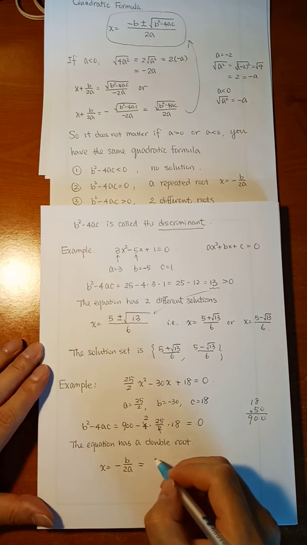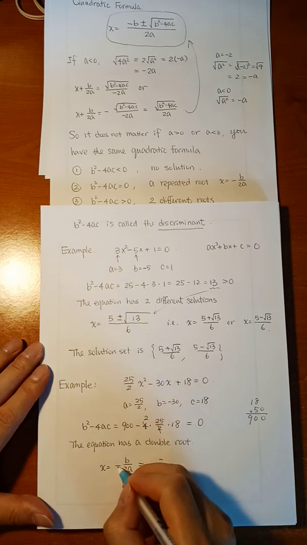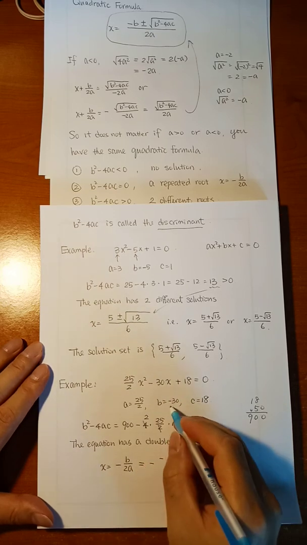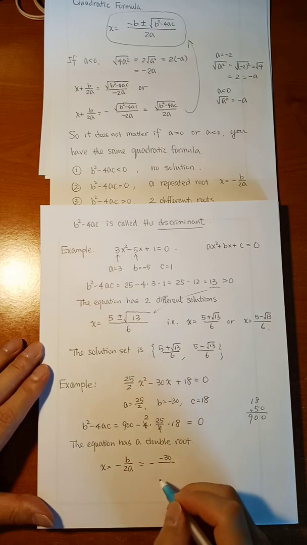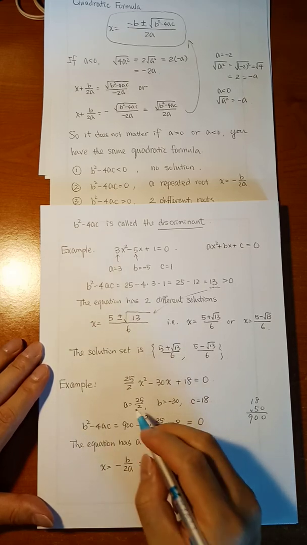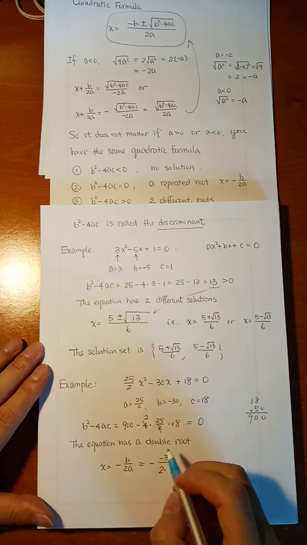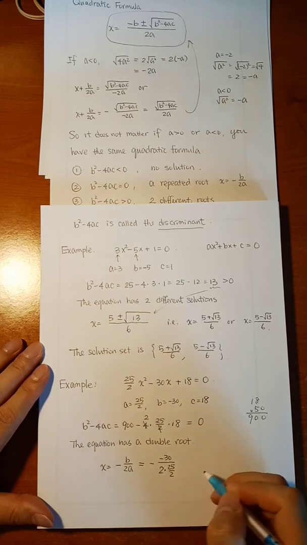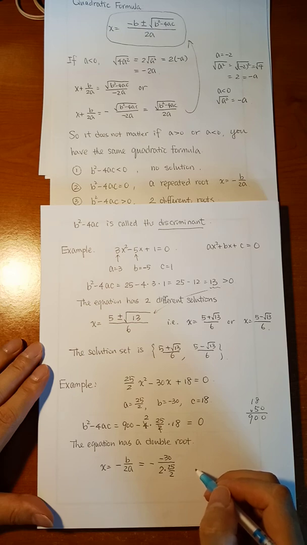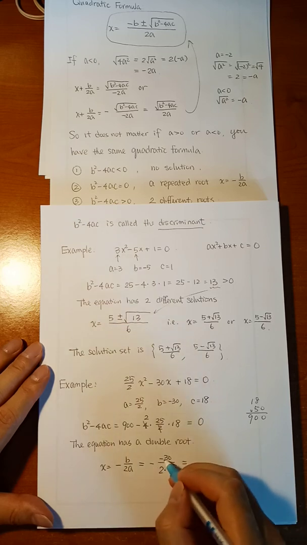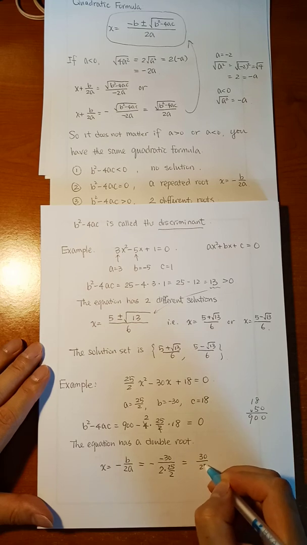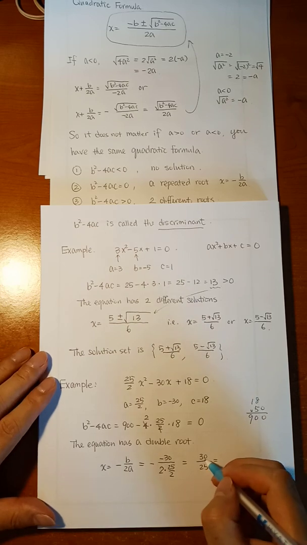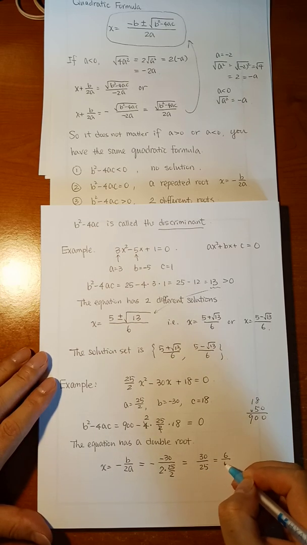Okay, so what is that? B is negative 30, since this negative sign is part of the number. Copy negative 30. 2a, 2 times a is 25 over 2. All right, so negative negative cancels. The numerator is 30, the denominator is 25. You cancel 5, you get 6 over 5.